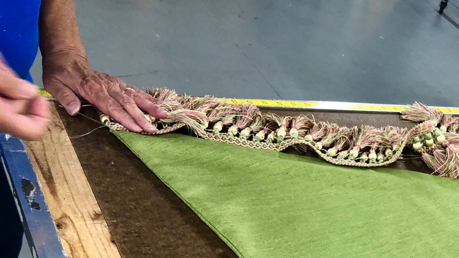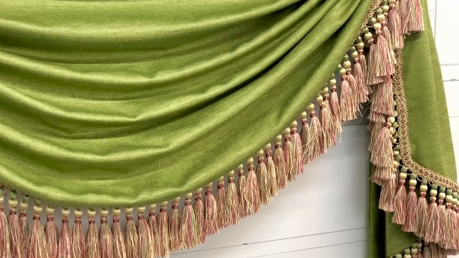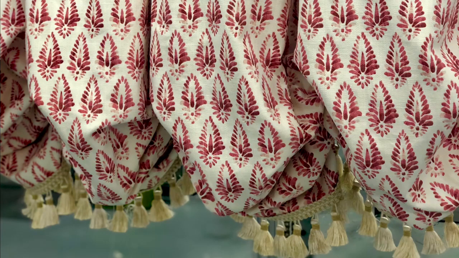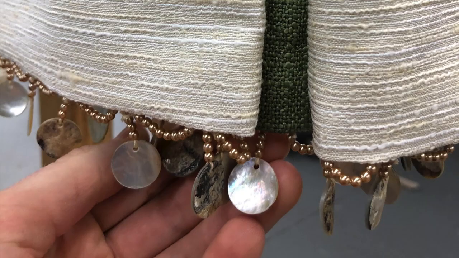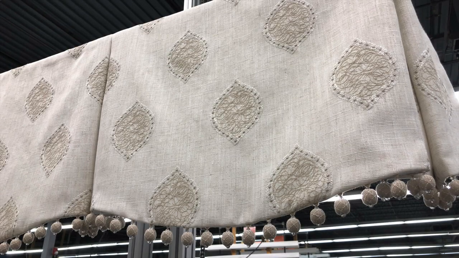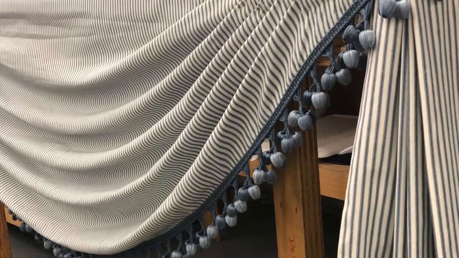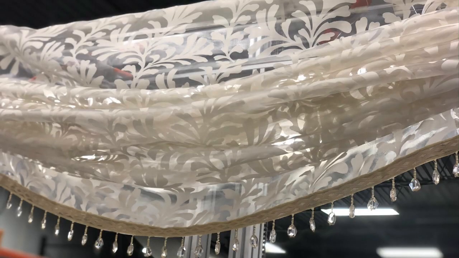Some trim may require hand sewing, like the luxurious tassel trim on this custom swag treatment. Trim with pom-poms, beaded accents, or fringe typically hang from a smaller flat trim. Depending on the look you're going for, we can sew accent trim in one of two ways. We can either sew the trim into the seam of the product so that the flat part doesn't show. Or if the flat part of the trim is more decorative and you'd prefer that to remain visible along with the dangling custom accents, we can sew the flat part of your accent trim on top of the face fabric.